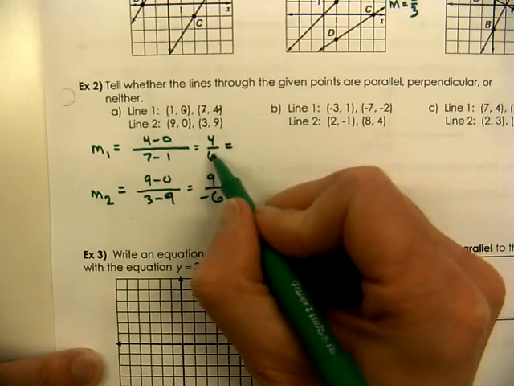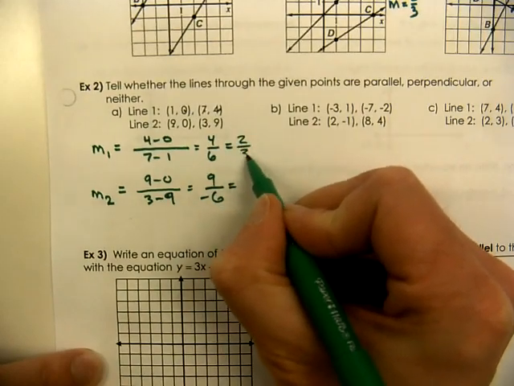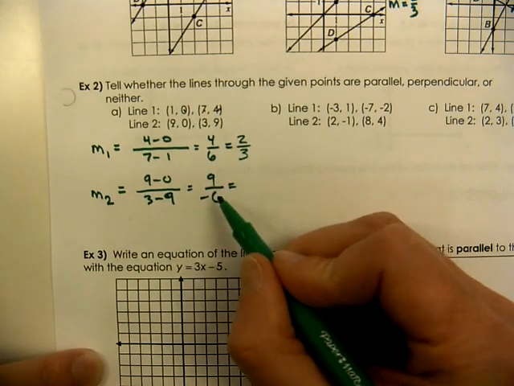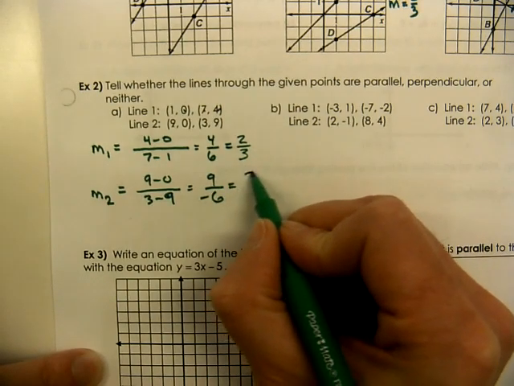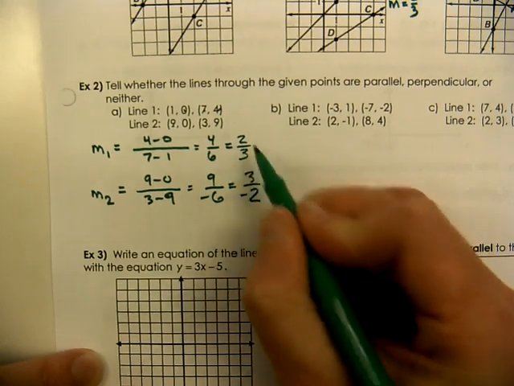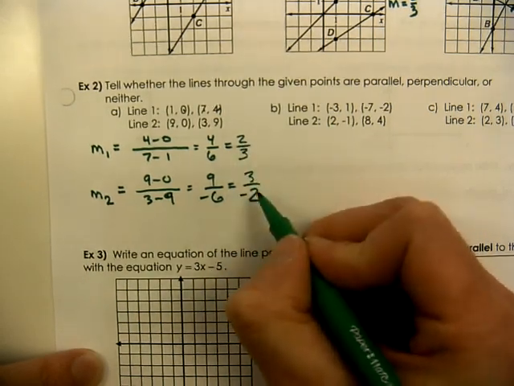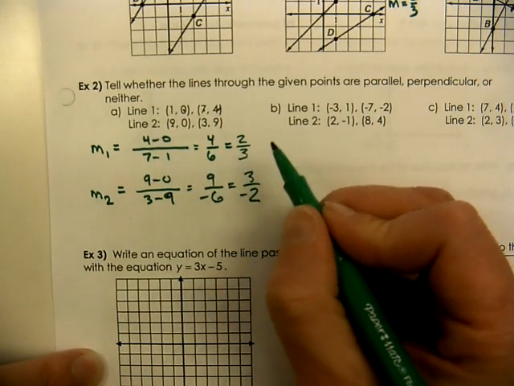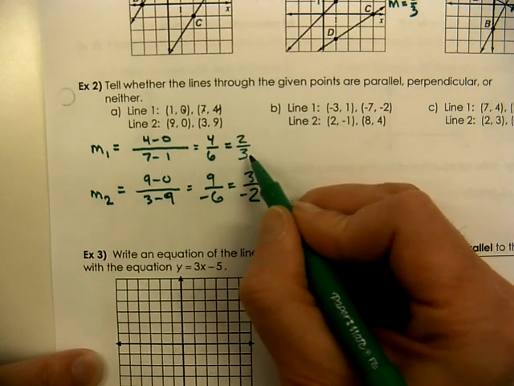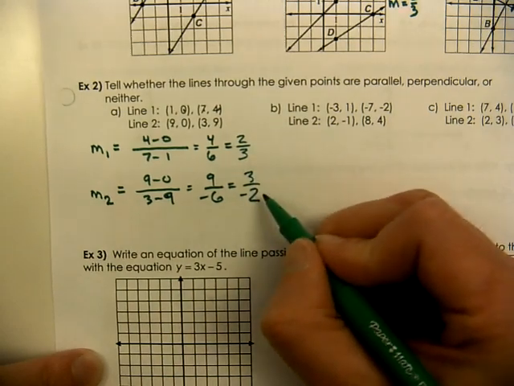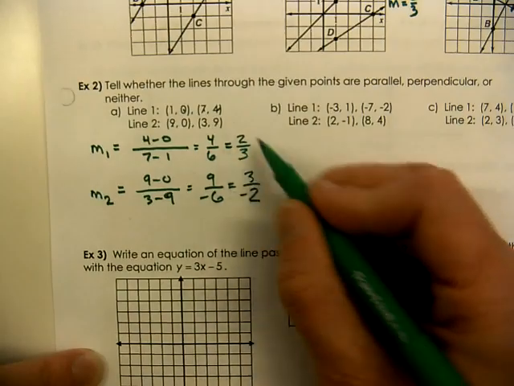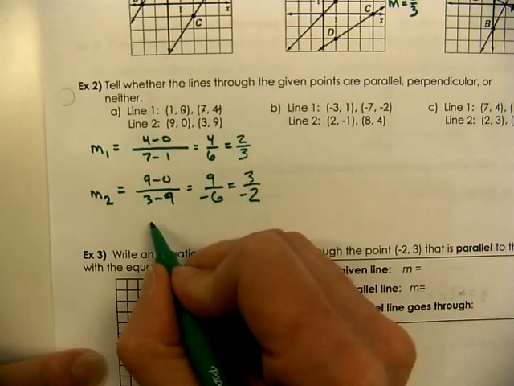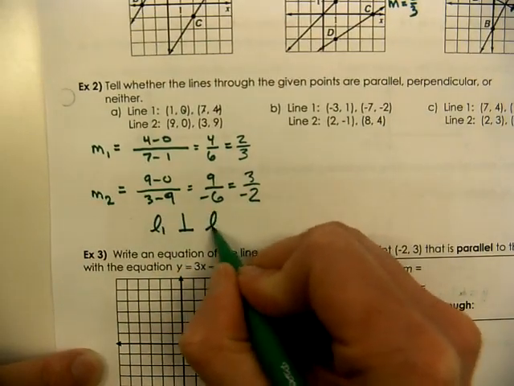4/6 is even, so we can divide out a factor of 2. That results in 2/3. 9/6 is odd, so we can divide out a factor of 3, which results in 3/2. Now it's easier to determine that we have this pattern of upside down fractions. One fraction is positive, the other is negative. One fraction has 2 on the top and 3 on the bottom. This is the other way around, 3 on the top, 2 on the bottom. So these are opposite reciprocals. So now we know that these are representing lines that are perpendicular. So line 1 is perpendicular to line 2.